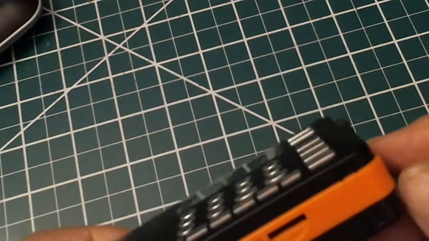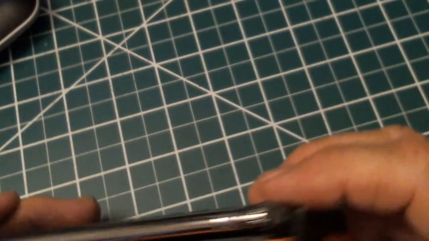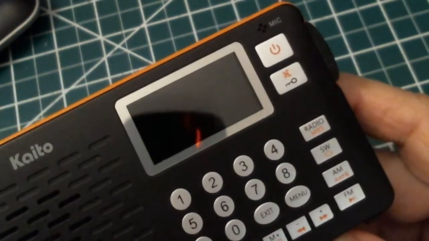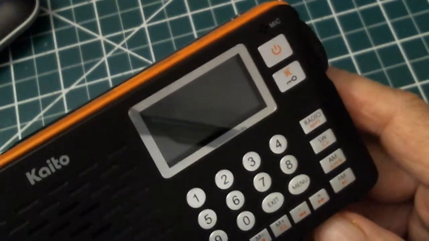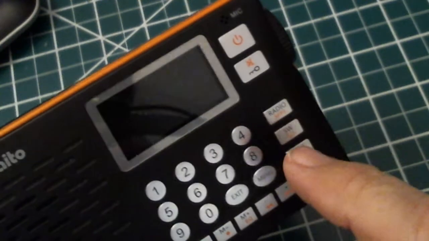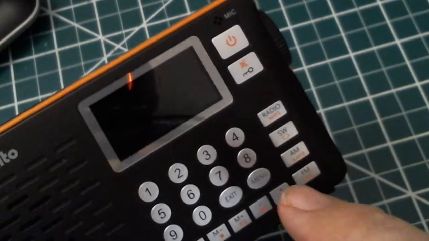And I don't believe, I'm looking around it right now, I don't believe there is any master reset button. So what you have to do is figure out which set of keys to press, even though you're reading Chinese, to get it back to the language you want.